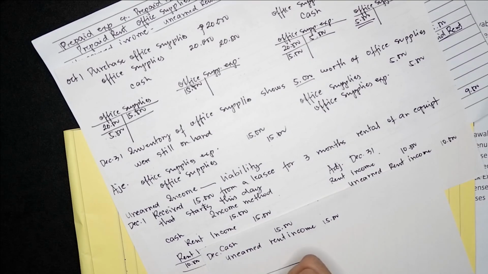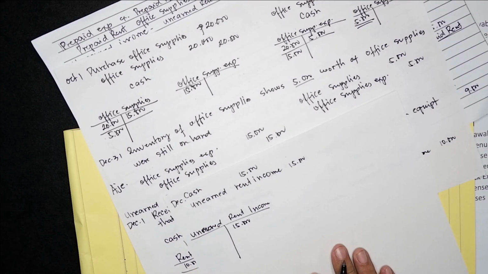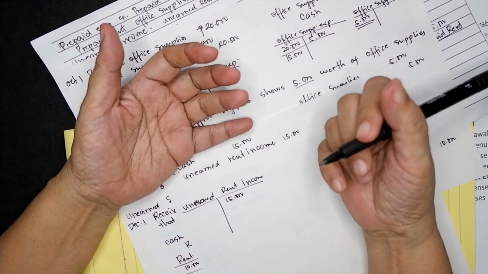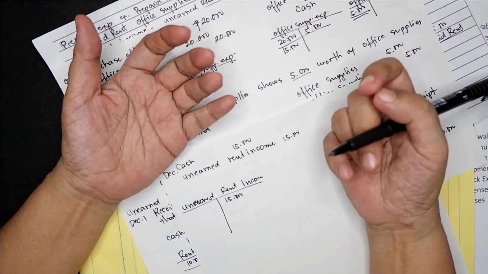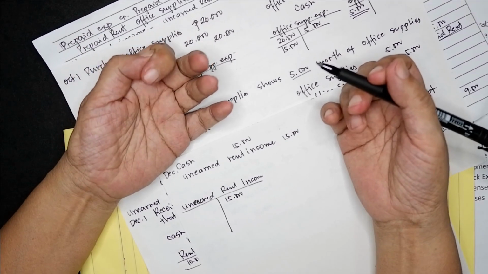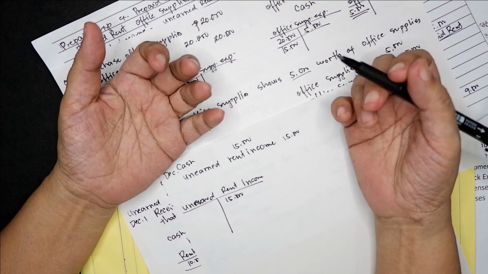Again, in our T account we have unearned rent income of 15,000. In our trial balance on December 31, unearned rent income is 15,000, but is it correct? Wrong.